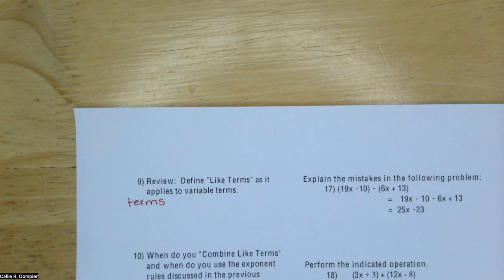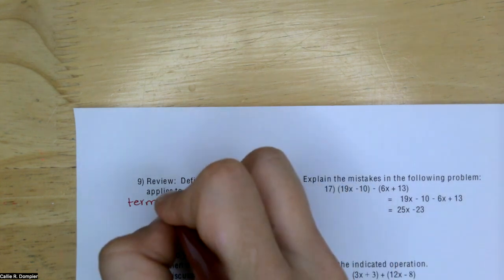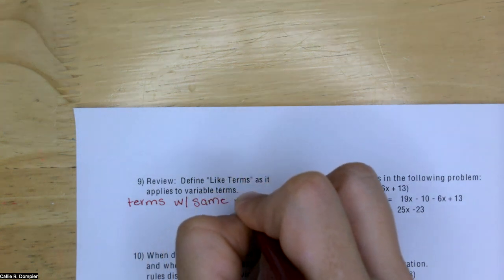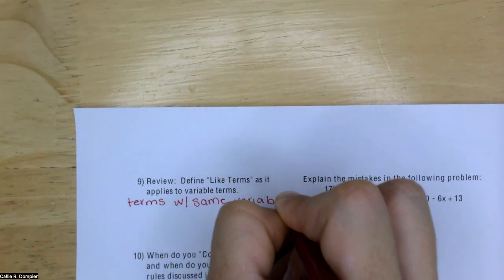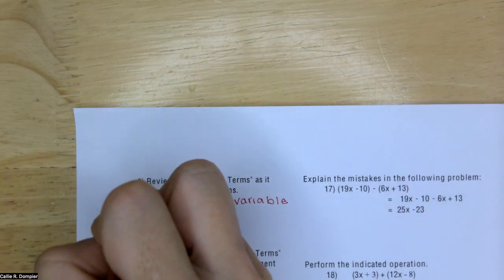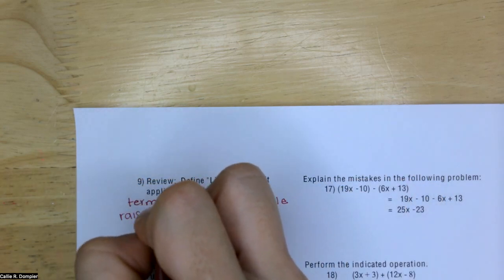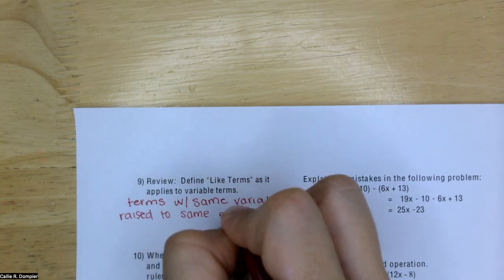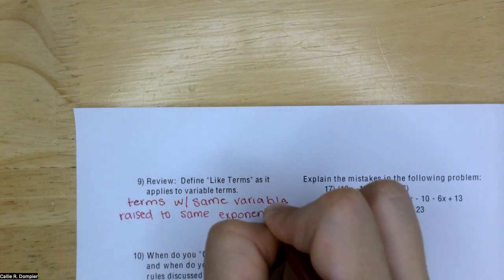Not multiplication or division, but anything between plus and minus. The terms with the same variable raised to exactly the same exponent, the same power, okay?